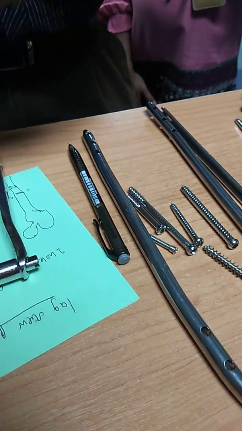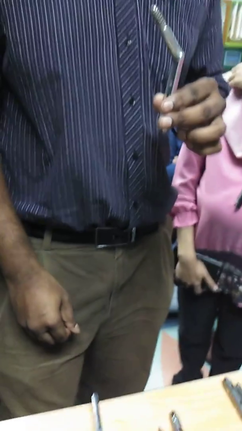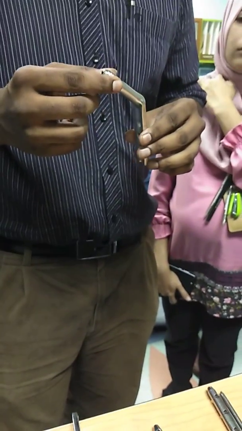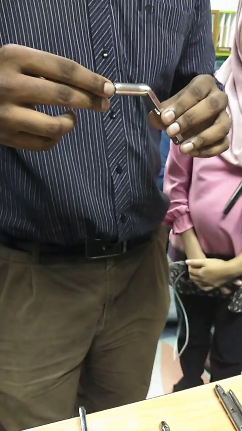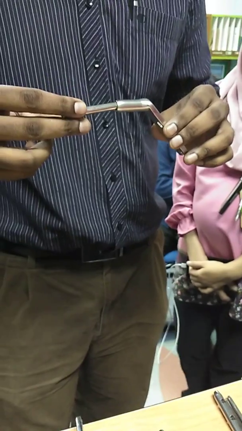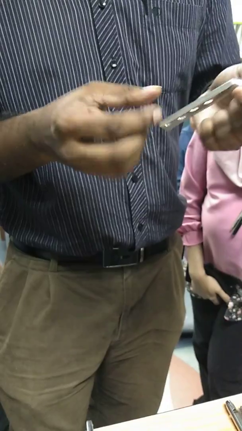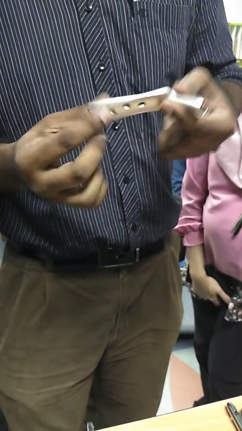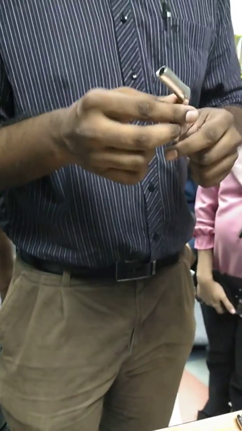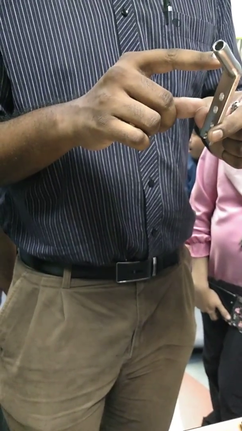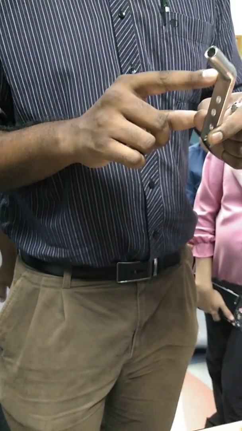So, what is this? Dynamic hip screw, DHS. We use it for what kind of fractures? Intertrochanteric fractures. Okay. Or some basal neck of femur fractures can be used also. So, what is the constituent of it? It has a plate. It has a barrel. So this is known as a plate barrel. Okay, plate barrel with a CCD of 135 degrees.